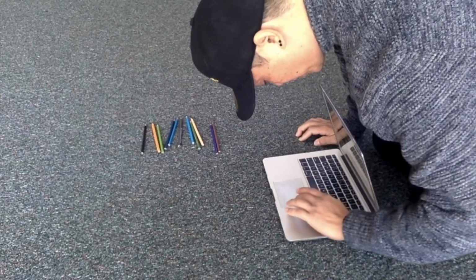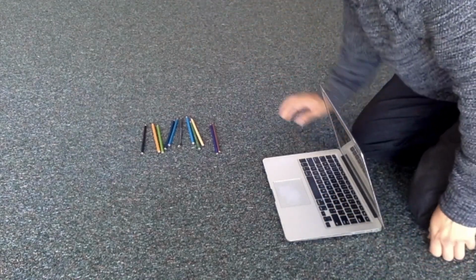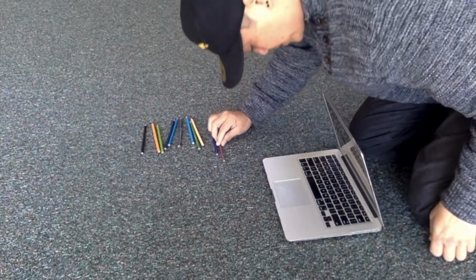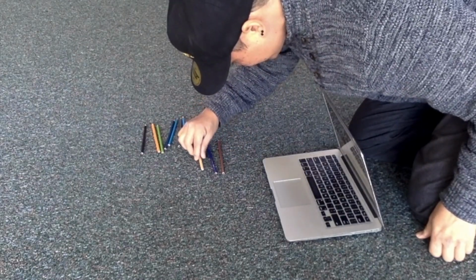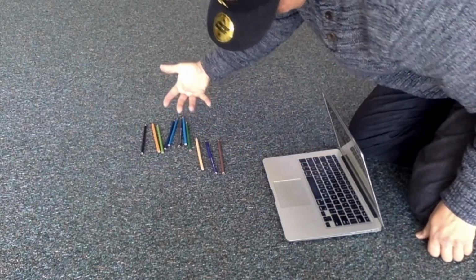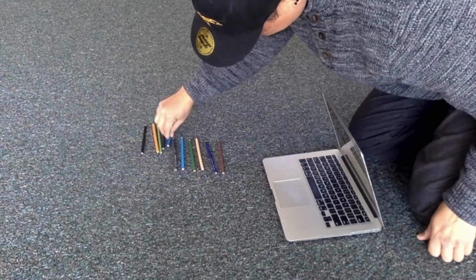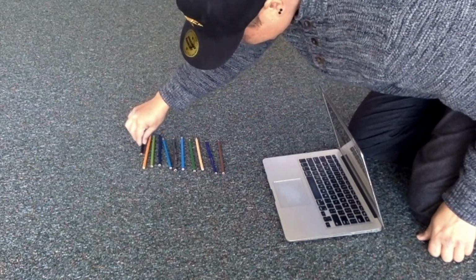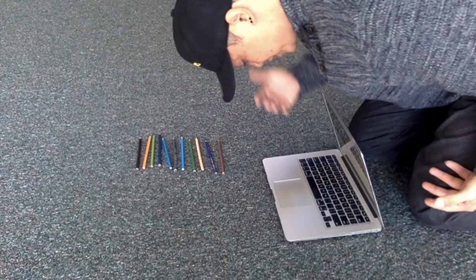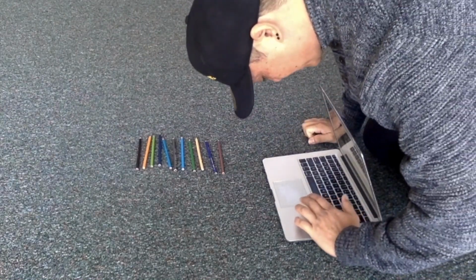pressing down on the capture button, and then I can start putting all of my coloring pencils into frame. So they're going to be moving from out of frame into frame from the side. So they should all now be in shot. I can check by looking at the picture on the screen. Yes, they're all on shot, so I can take my second picture.